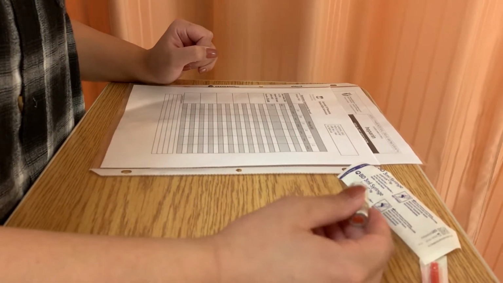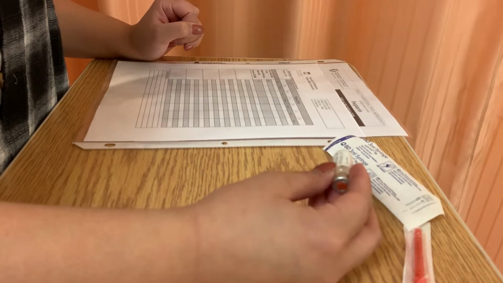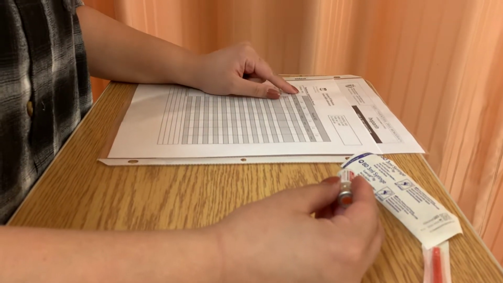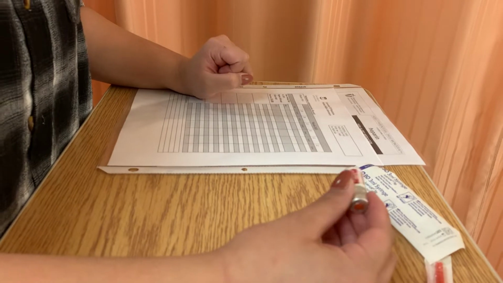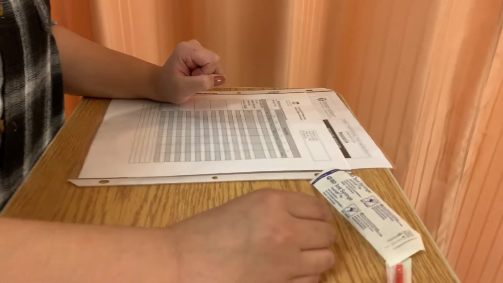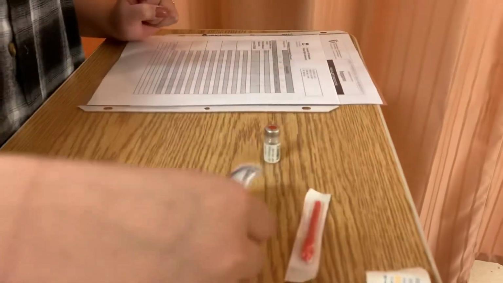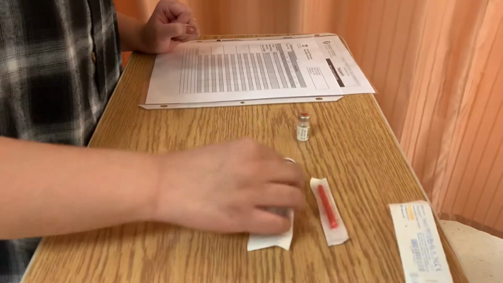Before I get it ready, I also am going to check if it's expired. It is not expired, and it says here they have no known allergies, so they are not allergic to heparin. So I have that ready. Okay, I have my 3 ml syringe, and I also have my blood fill needle here with me.